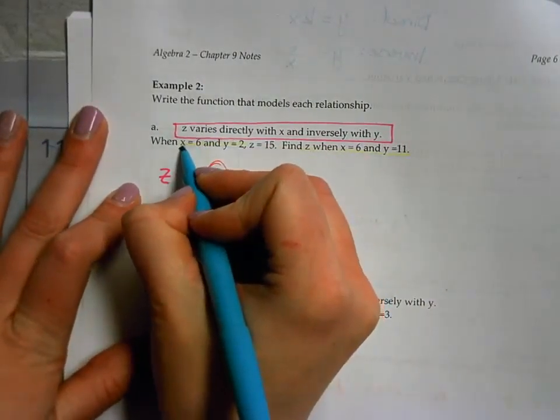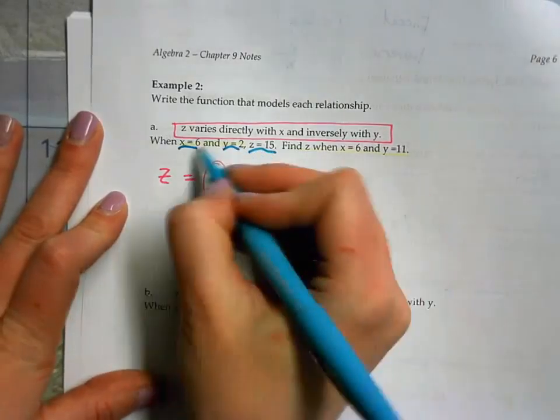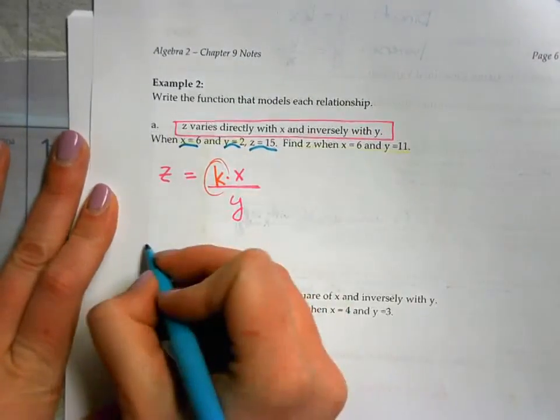Then they give us some values. They give us X is 6, Y is 2, Z is 15. We're going to plug in those three values. So Z is 15.